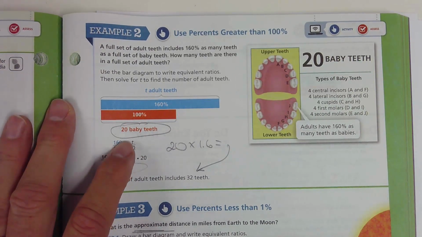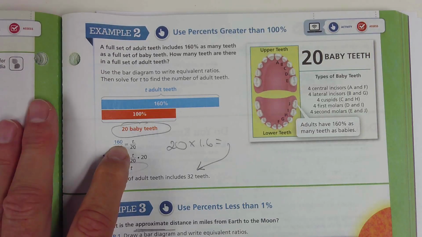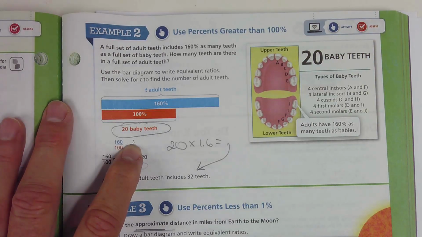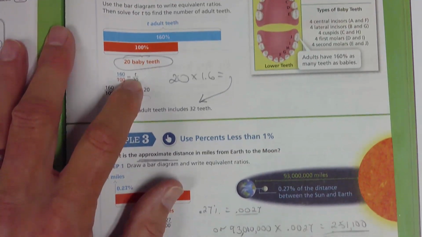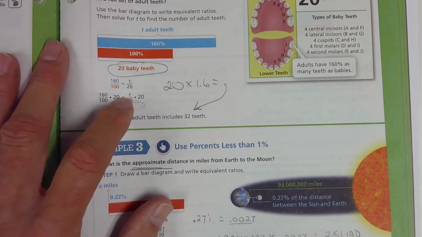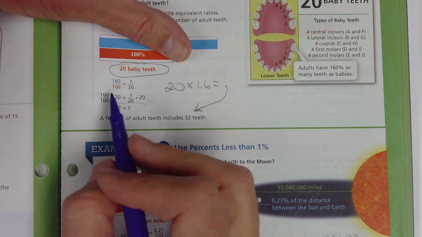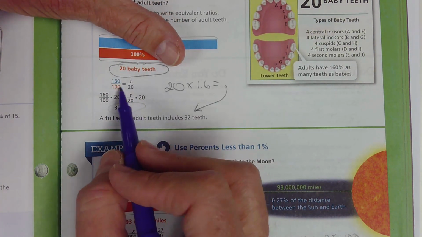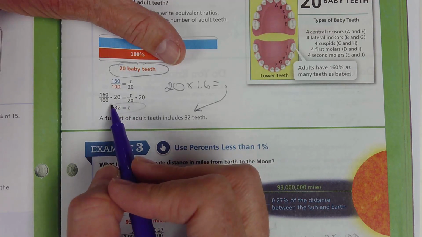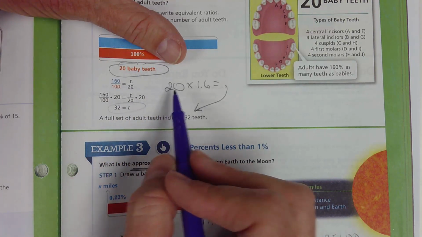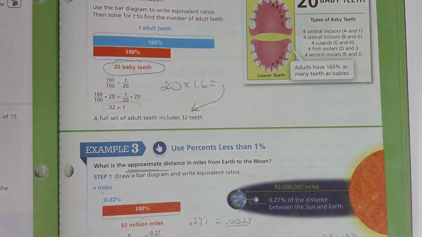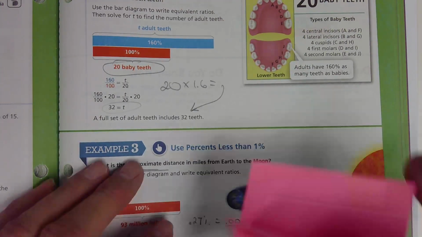So it's 160, that's the percent, over 100 equals t, that's what we're trying to solve for here, over 20. And so you cross multiply here, 160 times 20 equals 100t, and then you'll figure that out, and you're going to move the decimal 2 places, and you're going to end up with 32 teeth.